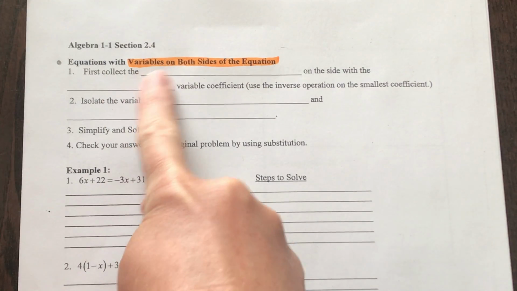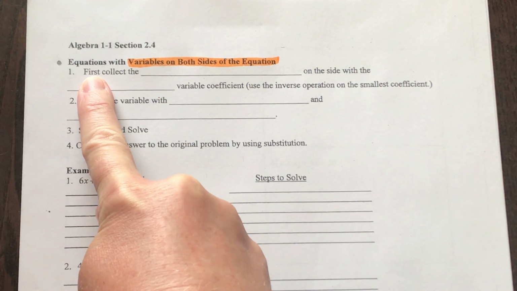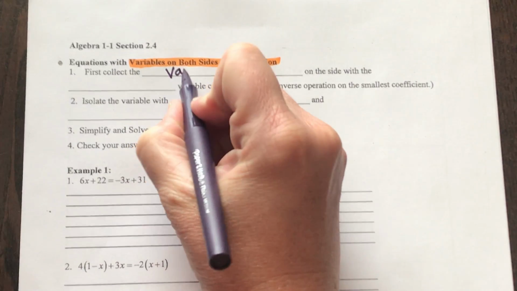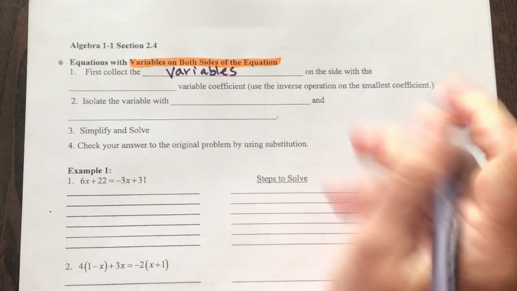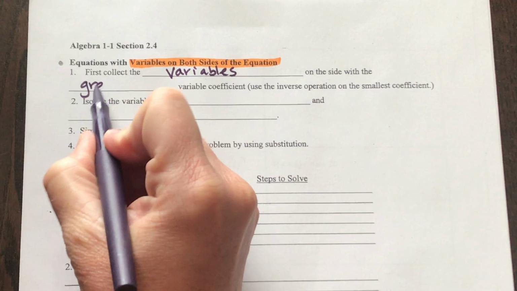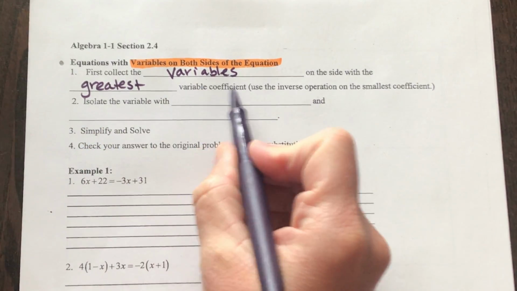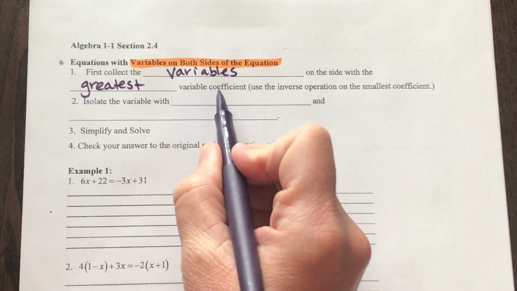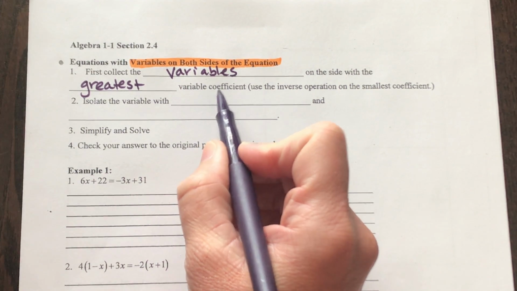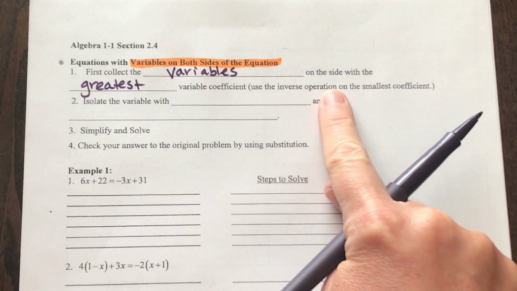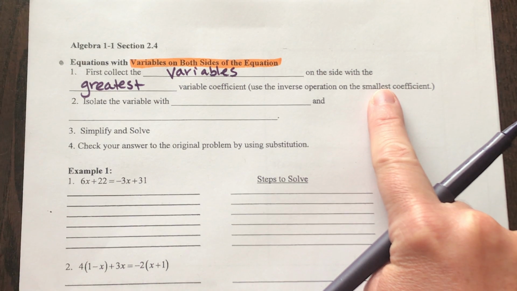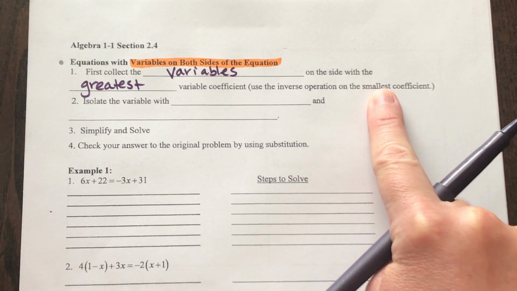There are a couple blanks that we're going to fill in, and it says number one, first collect the variables on the side with the greatest variable coefficient. So that means the number in front of the letter, we want to make sure that we're looking at the greatest side. Then what we're going to do is use the inverse operation on the other side of the equation that has the smaller coefficient, the number in front of the letter.